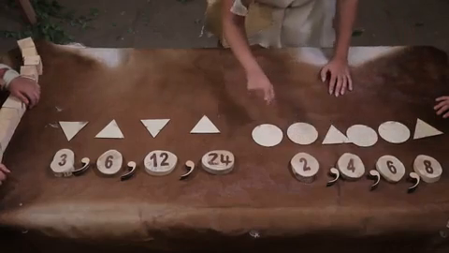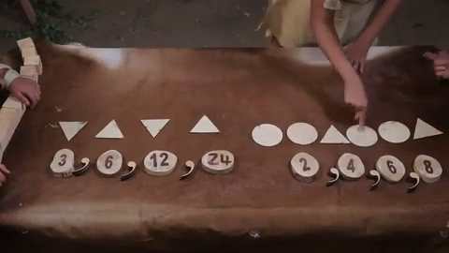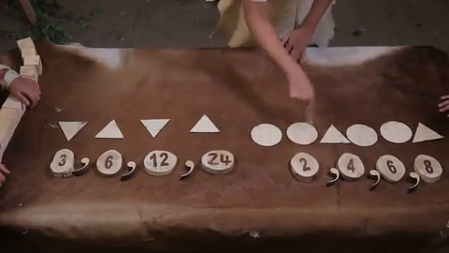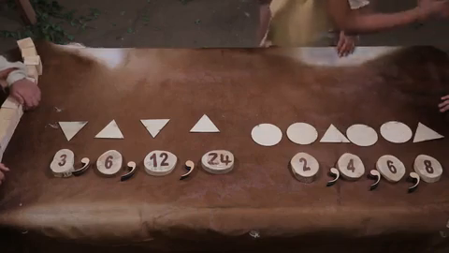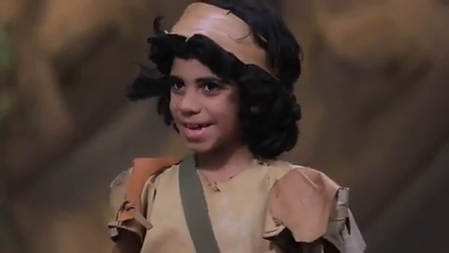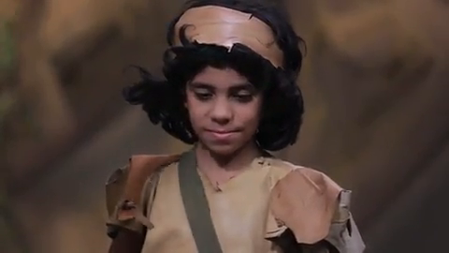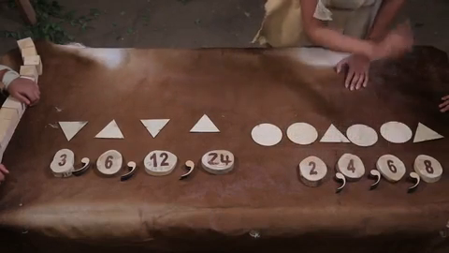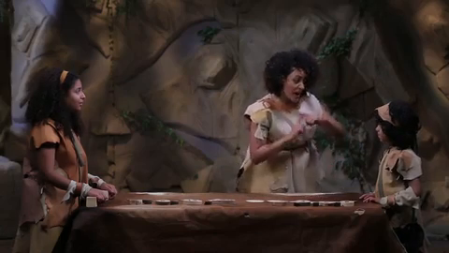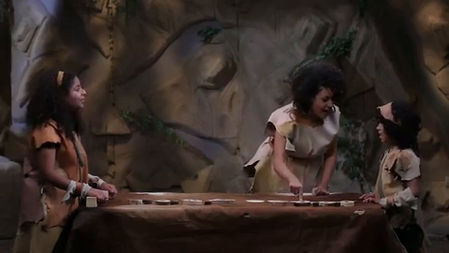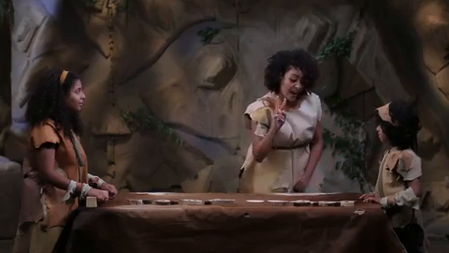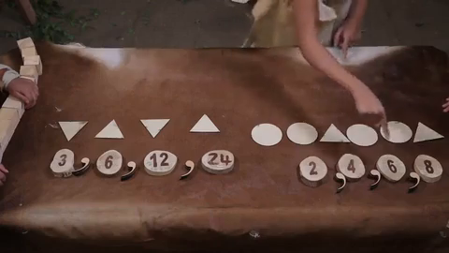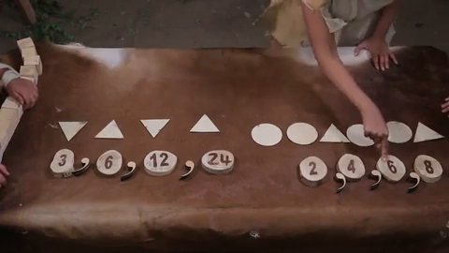River's order of shapes is circle, circle, triangle, circle, circle, triangle. If we continued, the next sequence would be circle, circle, triangle, and so on. That can be considered a pattern, and his numerical pattern is 2, 4, 6, 8. He has created a sequence of adding 2 to each number as he goes along. 2 plus 2 equals 4. 4 plus 2 equals 6, and so on.